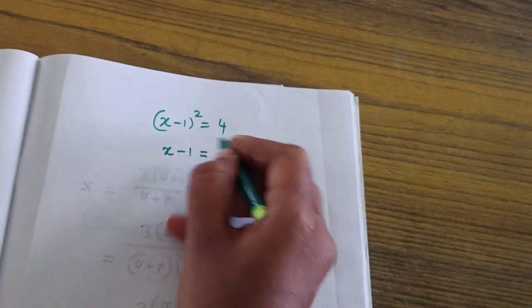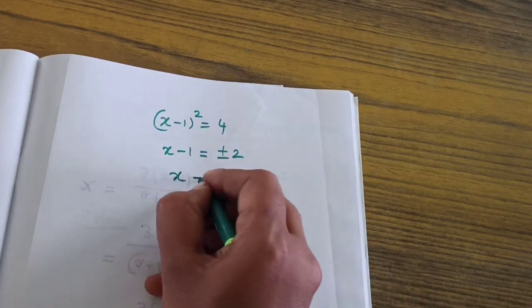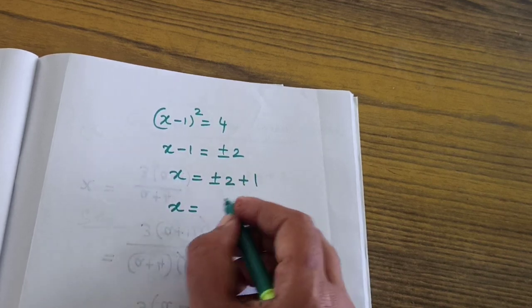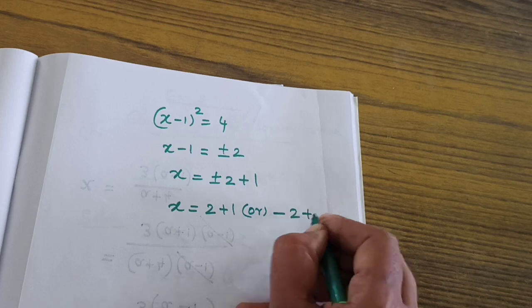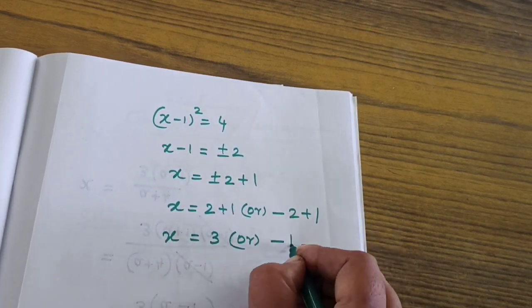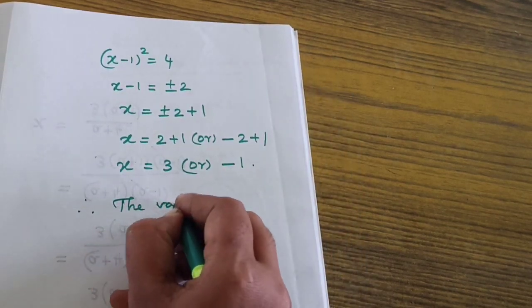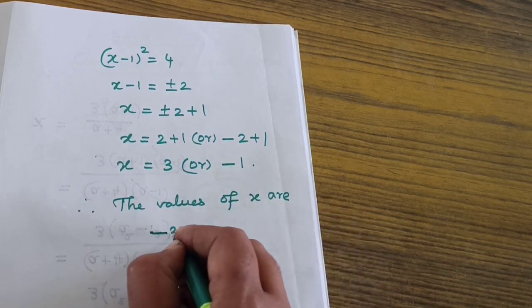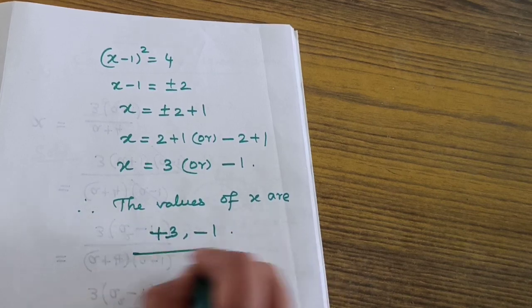X minus 1 equal to, taking square root on both sides, we are getting plus or minus 2. So x equal to plus or minus 2 plus 1. So x equal to, two terms we are getting 2 plus 1 or minus 2 plus 1. So x equal to 3 or minus 1. So what is the answer? Therefore the values of x are minus 3, sorry, plus 3 comma minus 1.